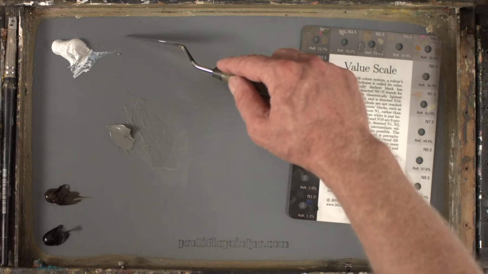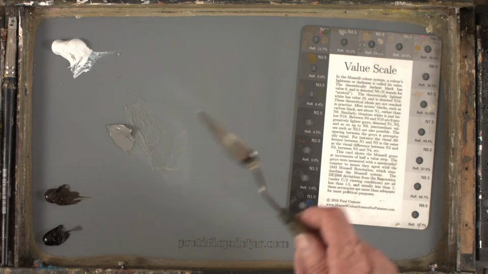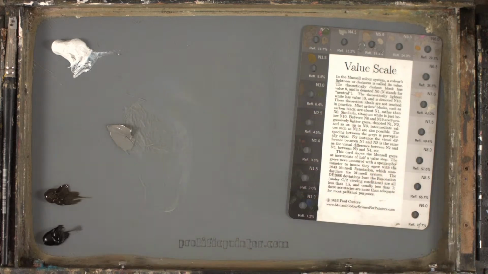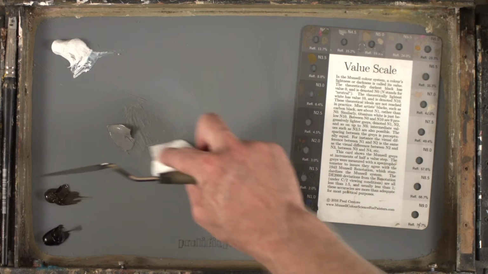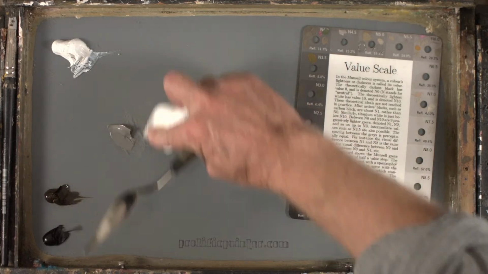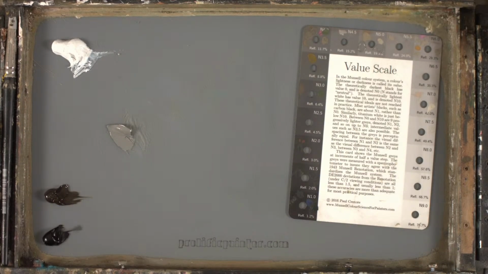So we're going to mix a value scale. We're going to have the light ones at the top and the dark ones at the bottom. We're going to mix a value string. And don't mix a teeny tiny amount. Make sure that you've got enough in there.